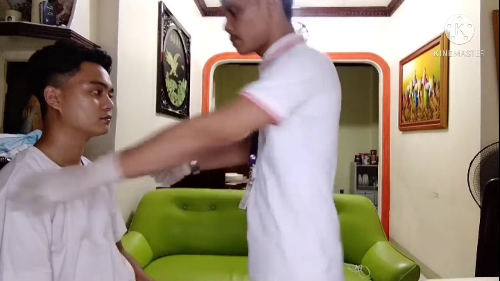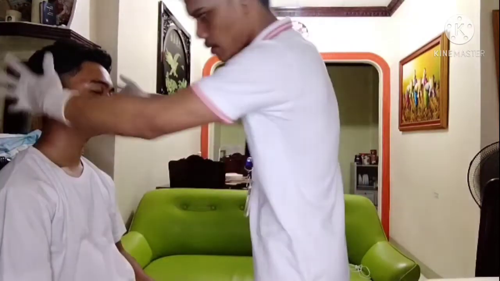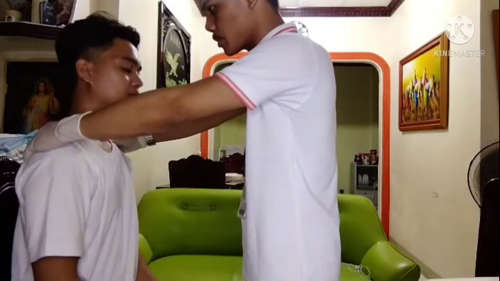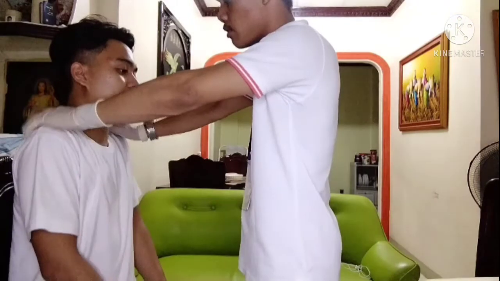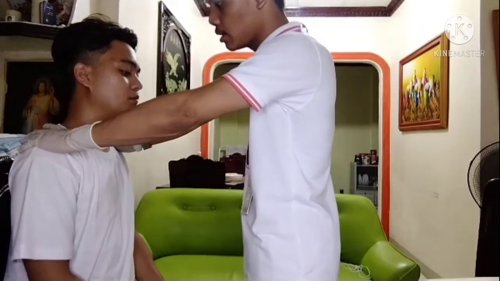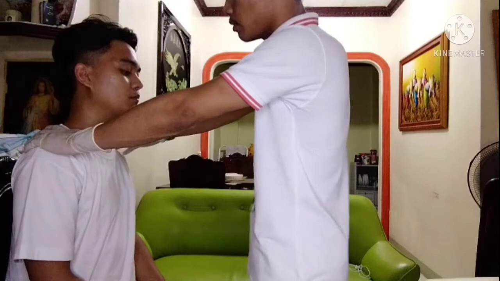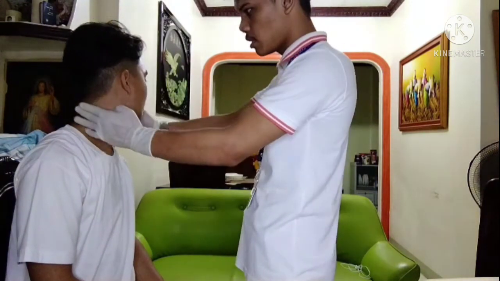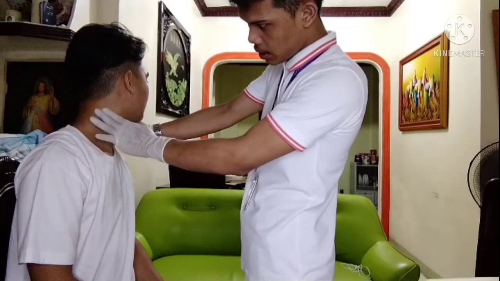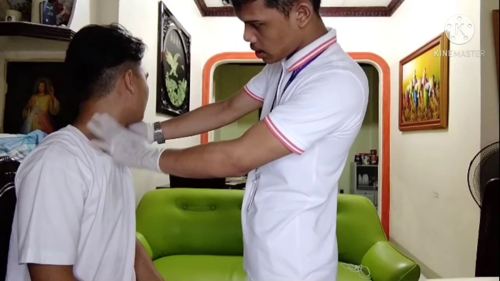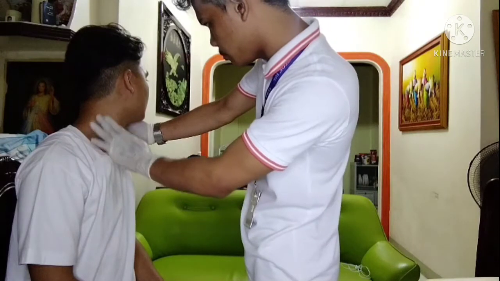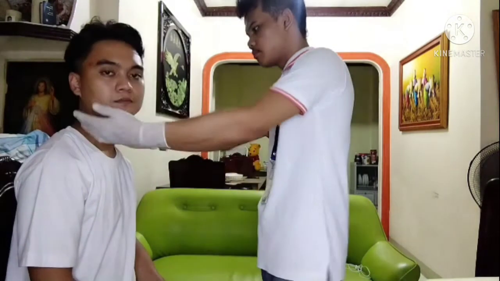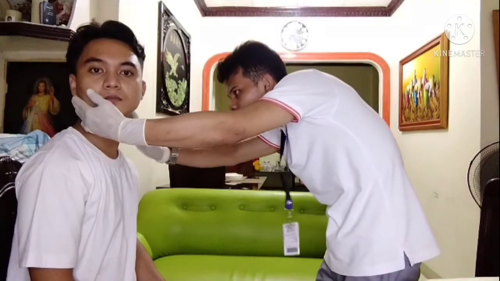Okay, so this is the trapezius muscle. Okay, sir, can you shrug your shoulders, sir? Shrug your shoulders. Okay. Yes, sir. Left. Right. Yes, sir. I'm going to assess your sternocleidomastoid. The other side, sir. Okay.